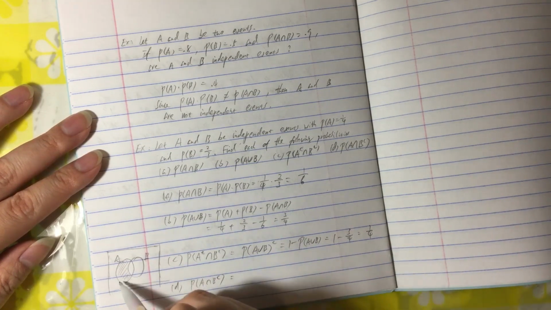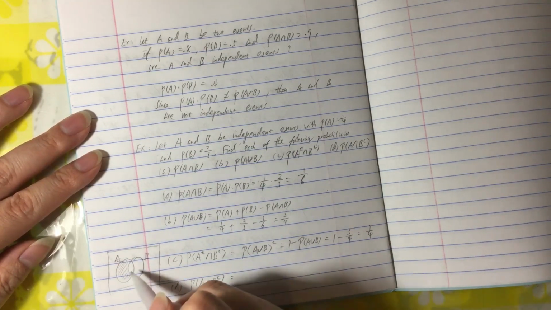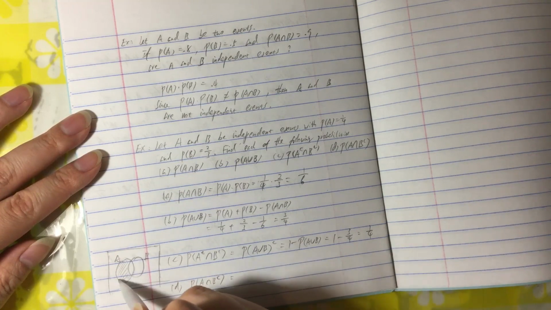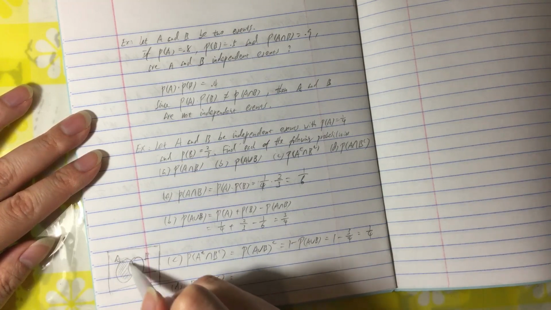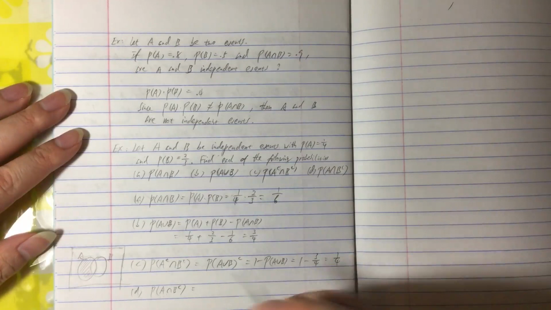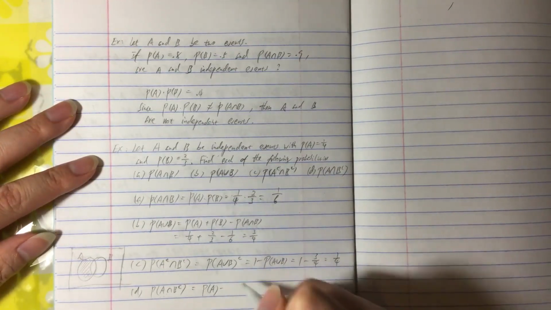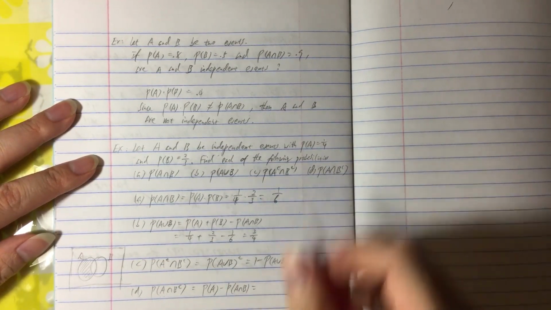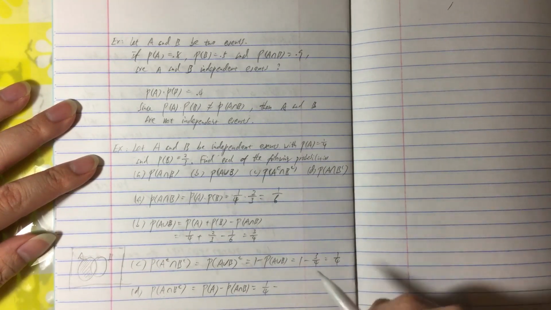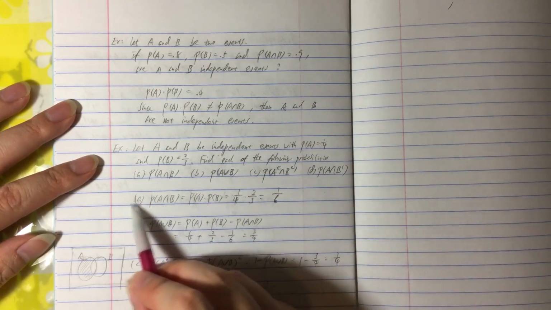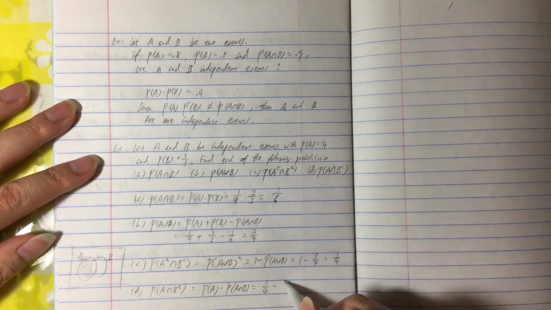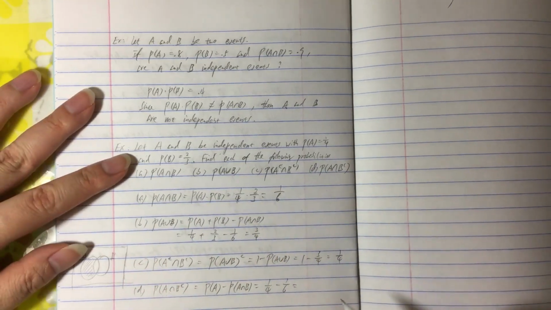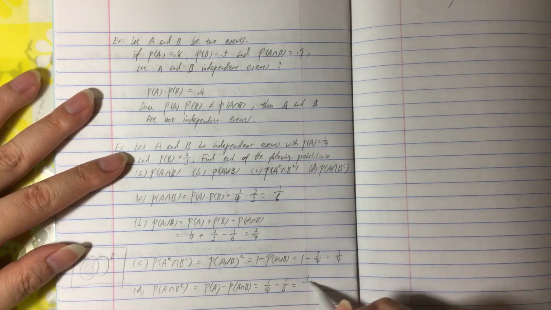That can be rewritten as probability of A, take away probability of A intersection B. Probability of A is 1 over 4. From part A, probability of A intersection B is 1 over 6. 1 over 4 minus 1 over 6 is 1 over 12.